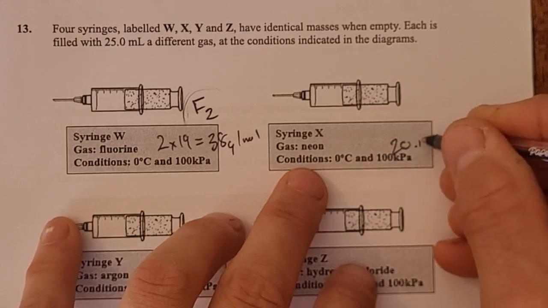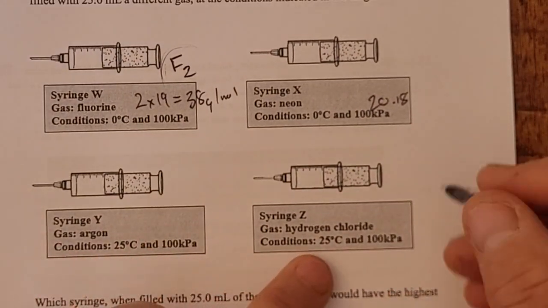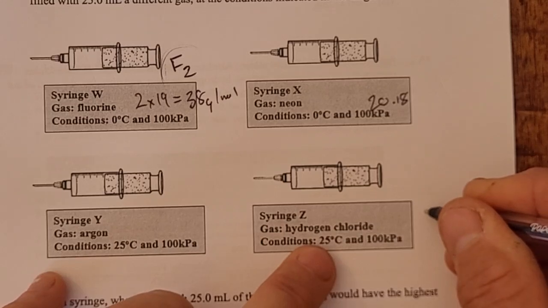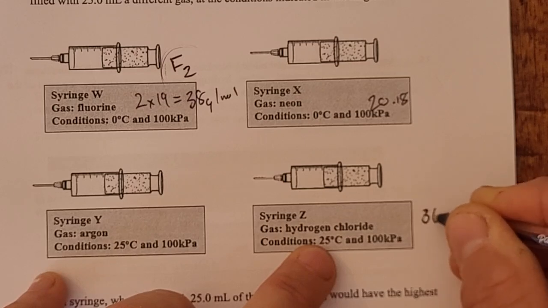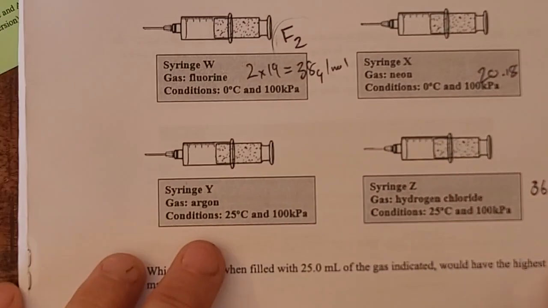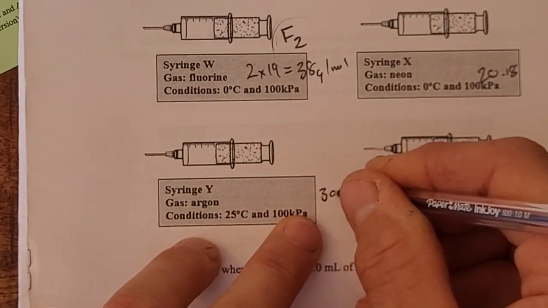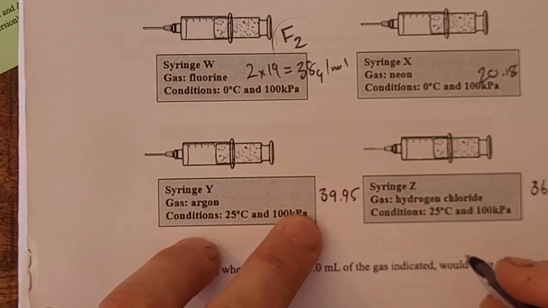Neon is 20.18. Hydrogen chloride, so chlorine is 35 plus the 1, 36.46 grams per mole. And argon, I'm just looking at the periodic table, 39.95.